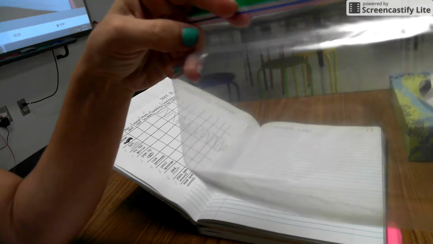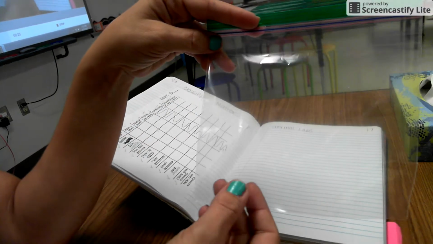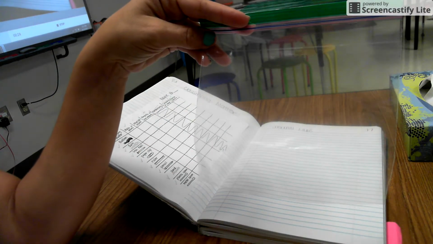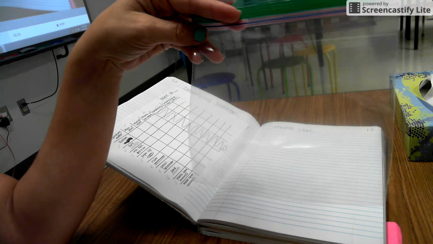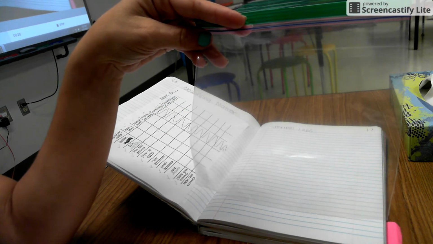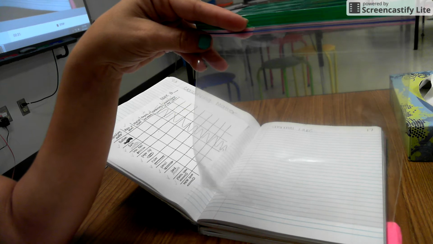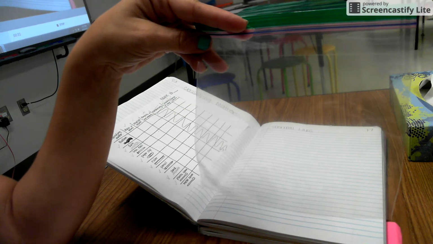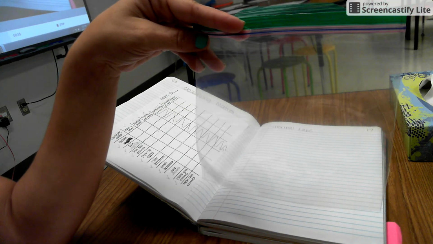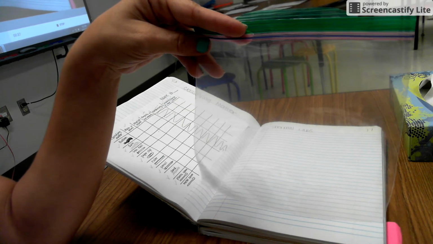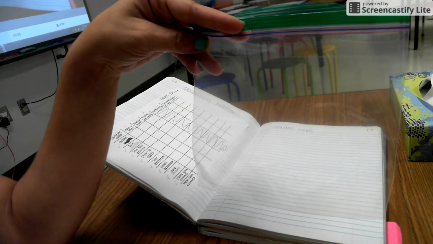Okay, so at your table, you have a baggie and yours has an ice cube in it. Mine doesn't have it in there yet. So today's challenge is going to be for you to melt the ice cube without taking it out of the baggie, and you have 1 to 2 minutes. So I'm going to set the timer and you have 1 to 2 minutes.